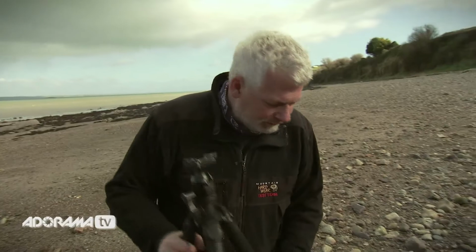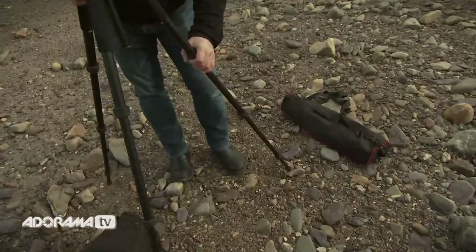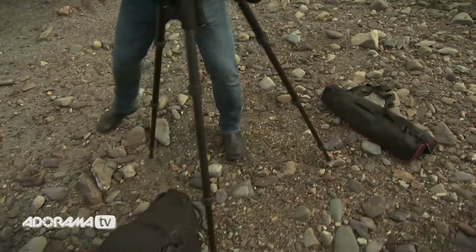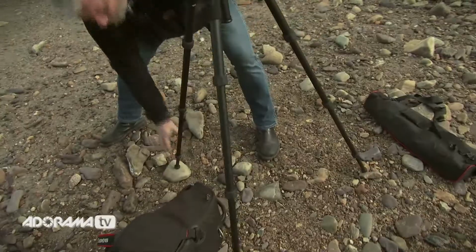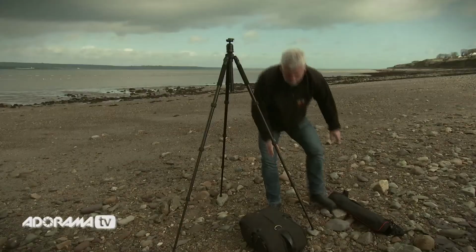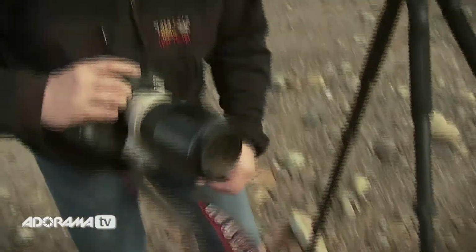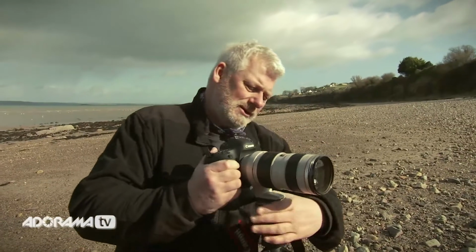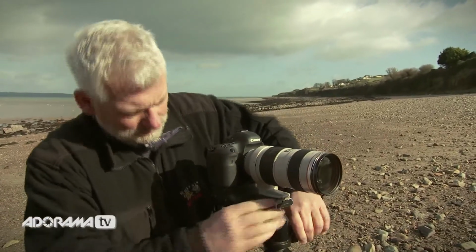So if you look around, you can find some stones and just put the legs on top of some stones. They'll act as little platforms to help give a little strength to your pod, okay? And this is a quick release ball head, so it just snaps in like so. Lock it in place, make sure she's all tickety-boo.